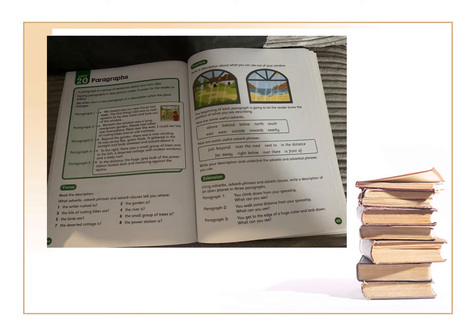If you are working at medium level, you will be working on Book 5, Unit 20. Again, the green box at the top left-hand side explains the task. A paragraph is a group of sentences about one main idea. Having paragraphs in descriptions makes it easier for the reader to follow, and we often start a new paragraph in a description when the place changes. For this page, you are going to look at Focus and read the description. What adverbs, adverb phrases and adverb clauses tell you where the characters are doing certain things.